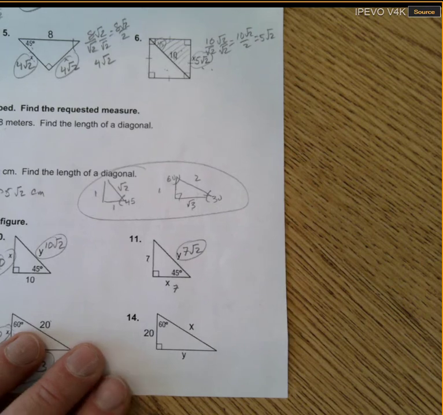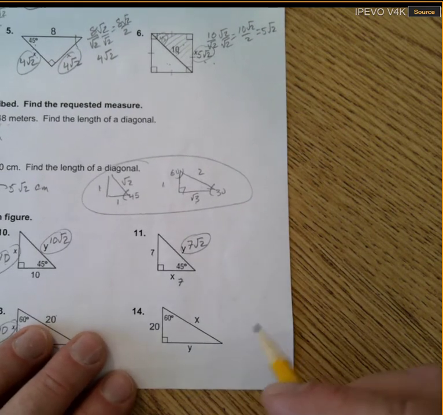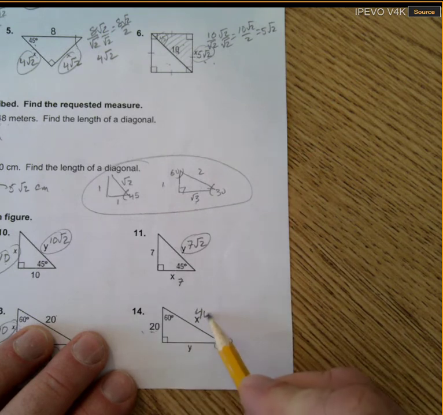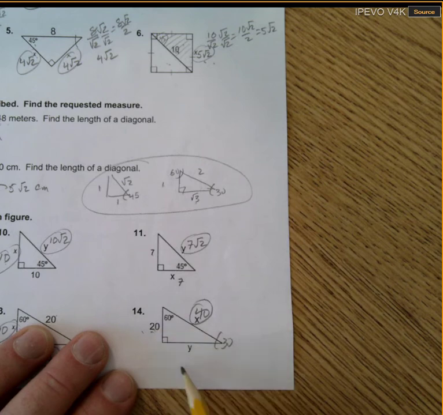Last one here, number 14. They're giving us the short side. If this is the 60, this is the 30. That makes this the short side. Short side doubled is the hypotenuse. Short side times radical 3 is the side opposite the 60.